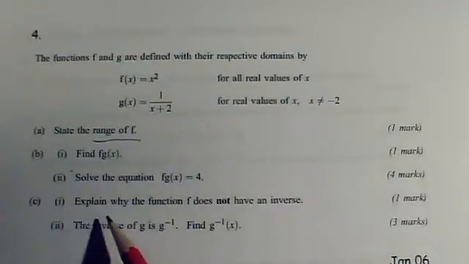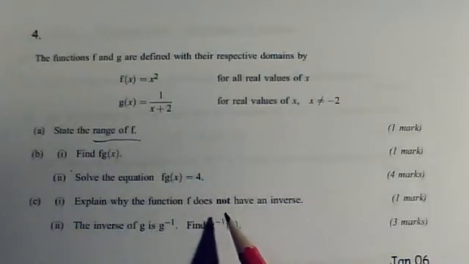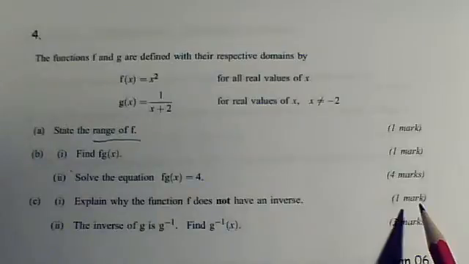Then in c.1, explain why a function does not have an inverse. This should be in your notes. There is a standard form of words for why a function might not have an inverse, or why it would have an inverse. Make sure you know that and get your 1 mark here.